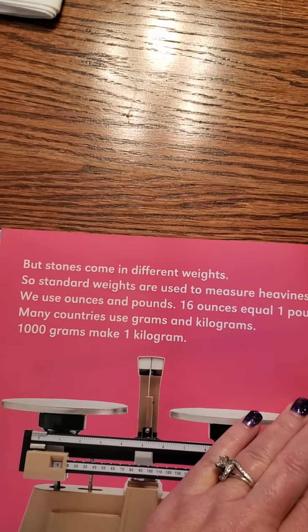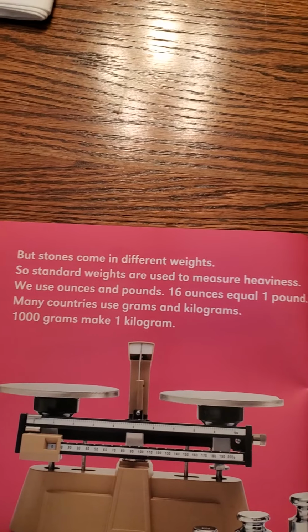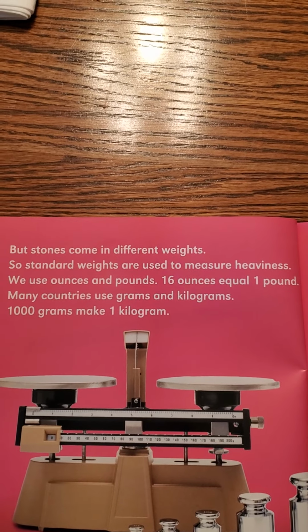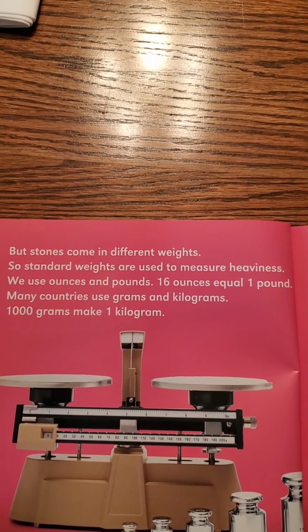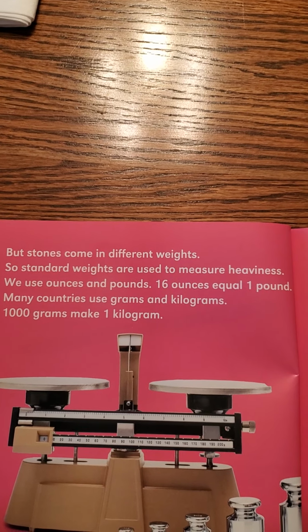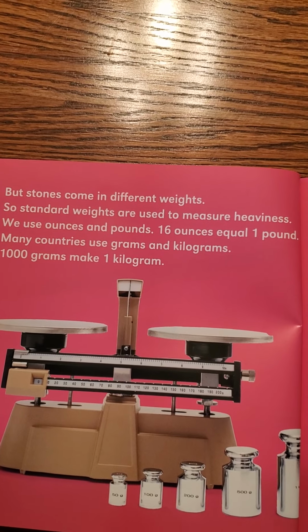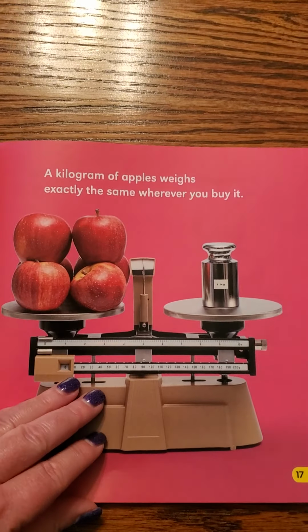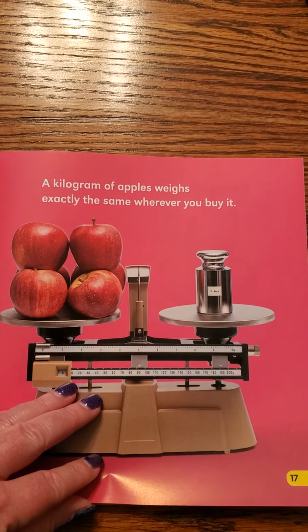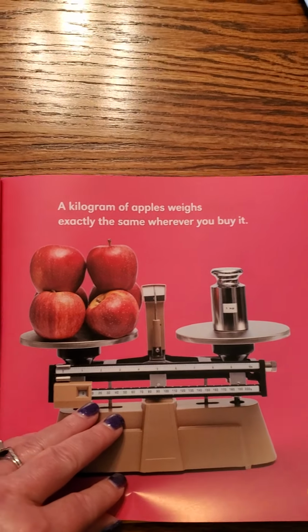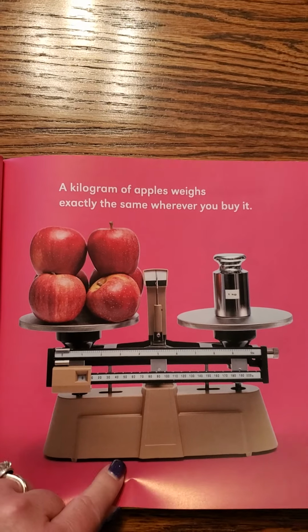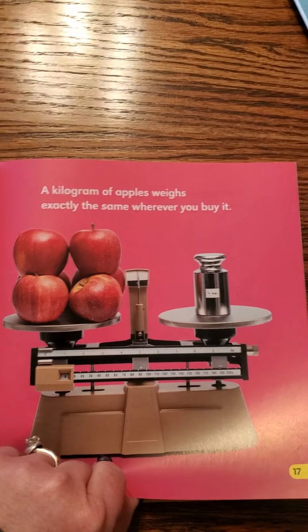But stones come in different weights. So standard weights are used to measure heaviness. We use ounces and pounds. 16 ounces equals a pound. And a lot of countries use grams and kilograms. Mostly here we use pounds and ounces. A kilogram of apples weighs exactly the same wherever you buy it. If you have a pound of apples, it doesn't matter what store you go to, a pound is a pound.